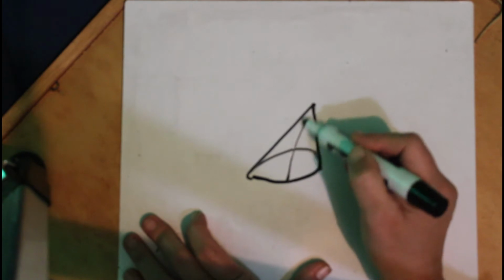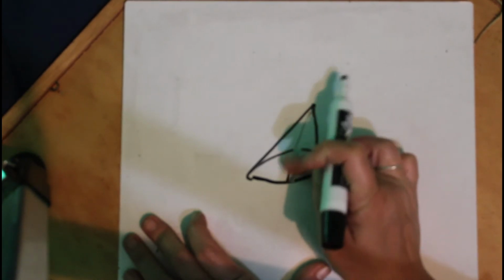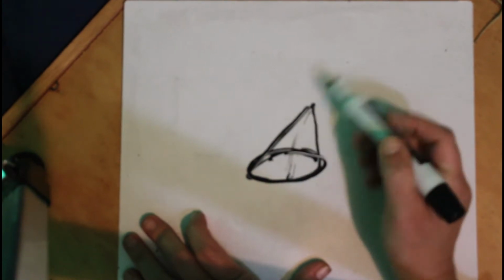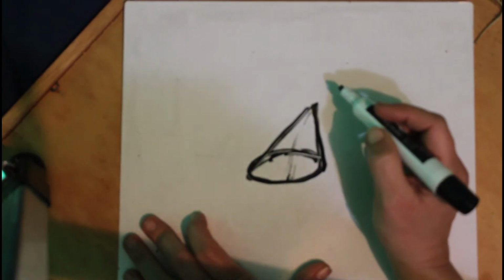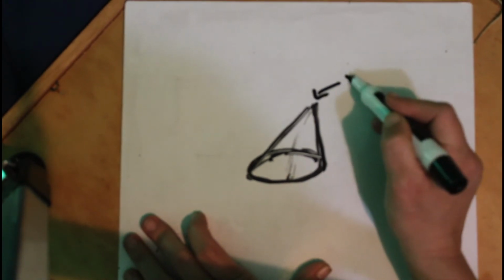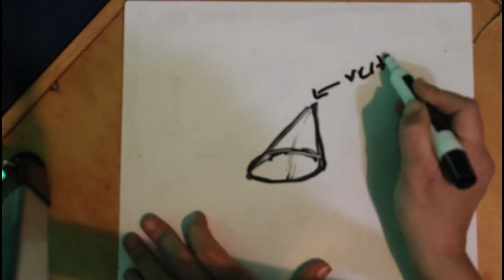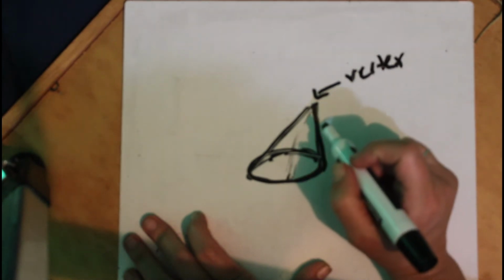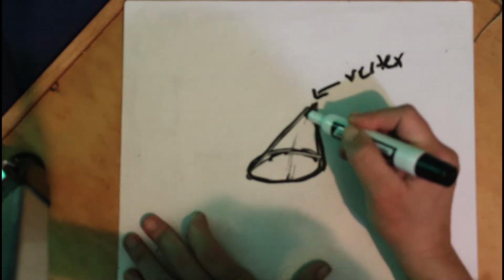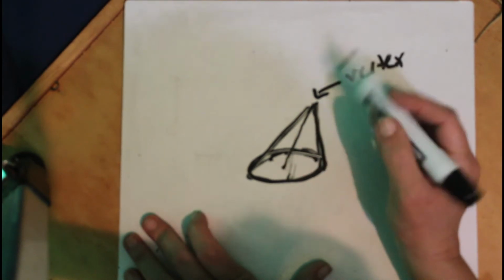This is a slanty cone. These are hard to draw. Alright, so we've got a circle on the bottom. We got our cone coming up. And then our vertex would be here. And then the axis would be a straight line from the vertex to the center.